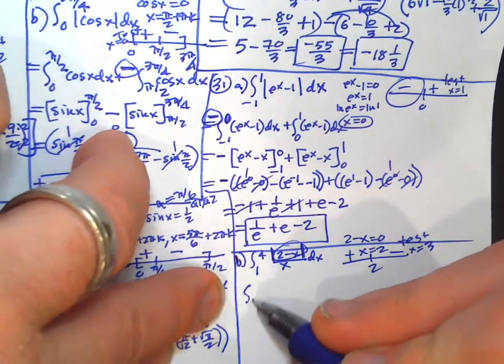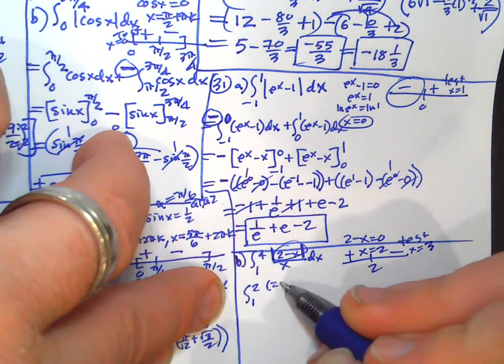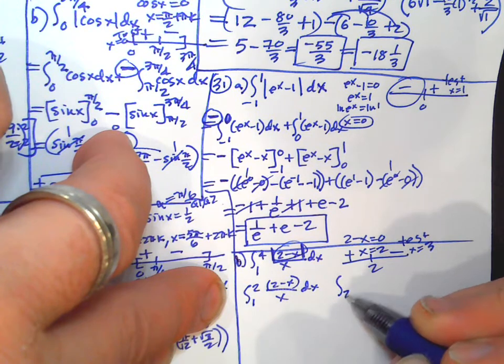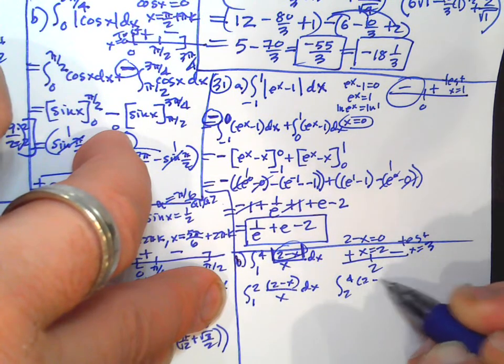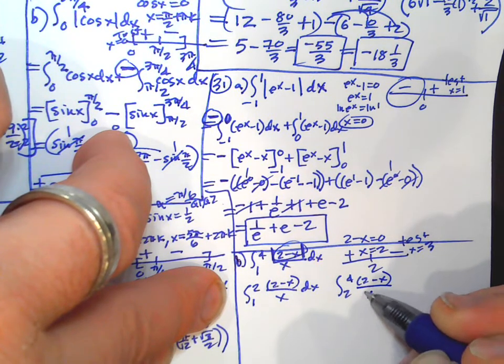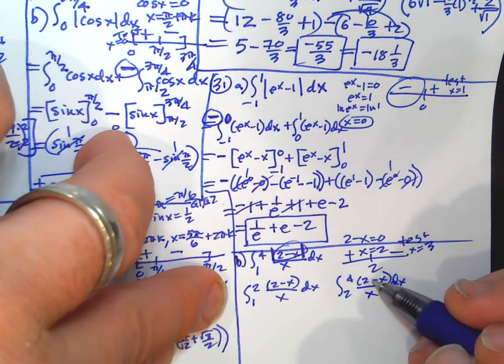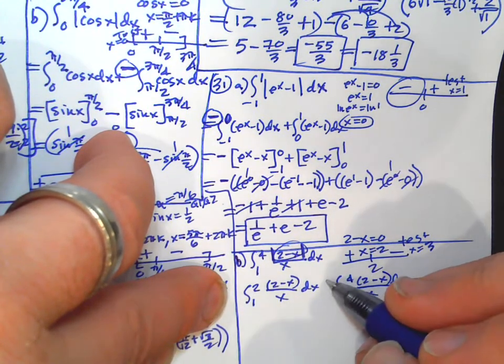So we're going to do 1 to 2. Drop the absolute values. And we're going to do 2 to 4. Drop the absolute values. Now the one that's going to be negative is the one we've got to fix. 2 to 4, this one's going to be negative. So we need an extra negative.